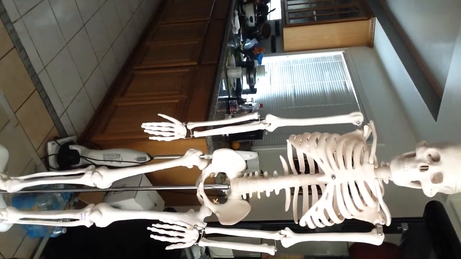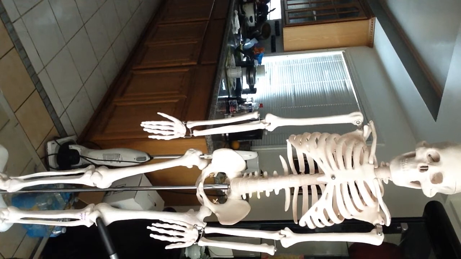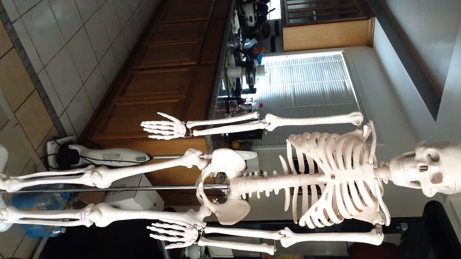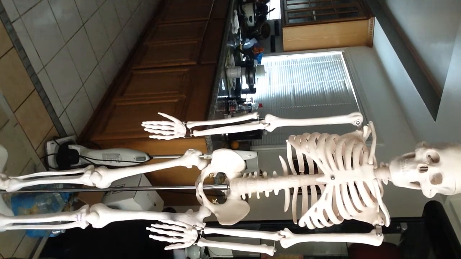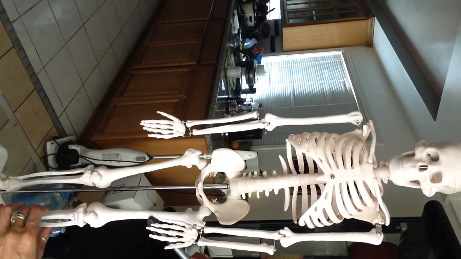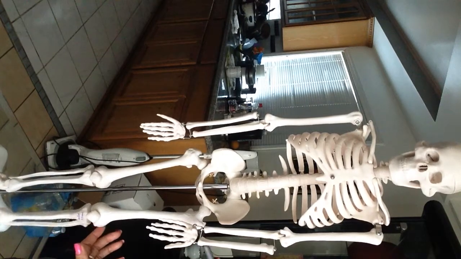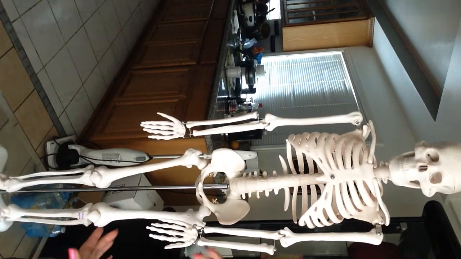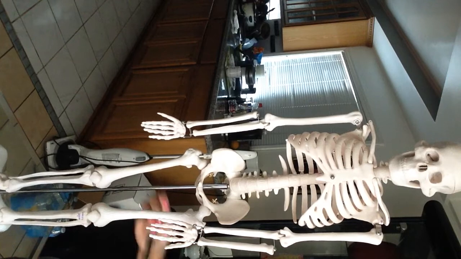we would see Bob's femur. The femur is the biggest bone and the strongest bone in our skeletal system. Depending upon your height, usually when you're shorter, your femur is also shorter, like me.